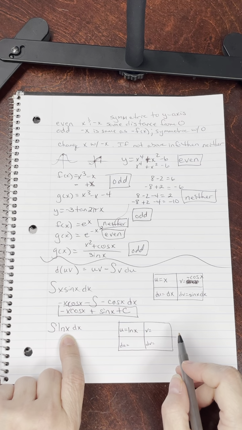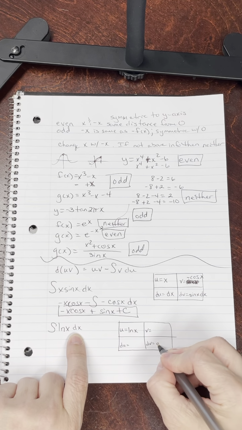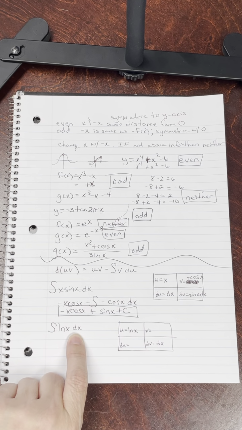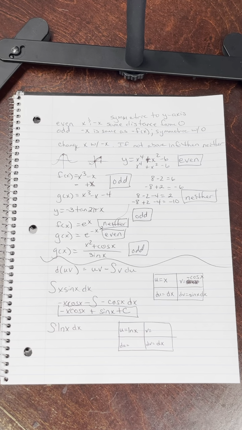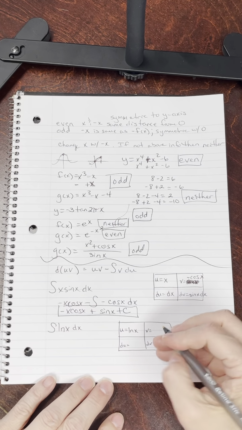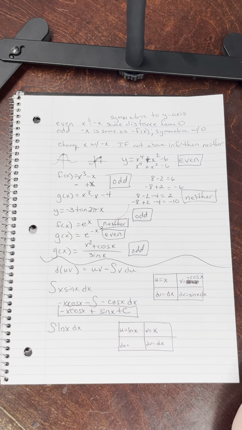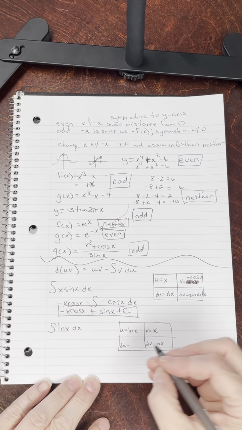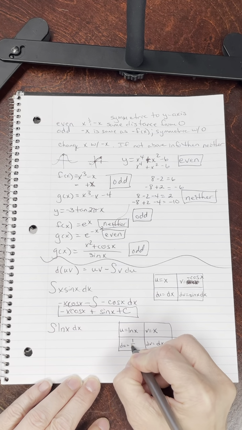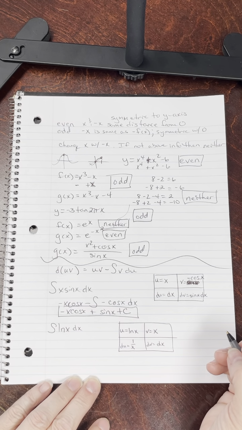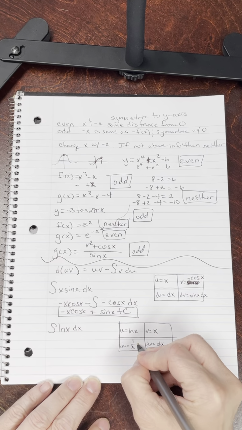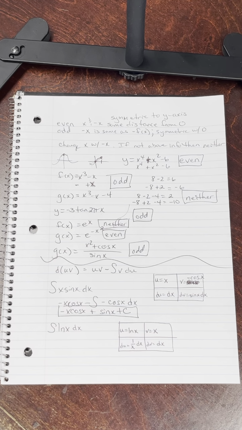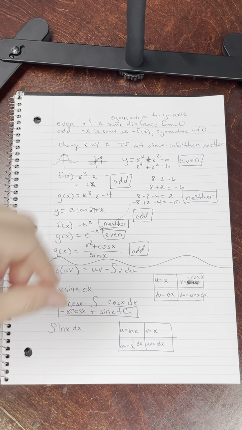And then the only thing left for the dv part is the matching dx. Now, if I work backwards, how did I get a dx? Well, that came from an x, so v is the same as x, and then deriving natural log gives me 1 over x dx. Okay, so now there's all my parts, and now we follow our formula.